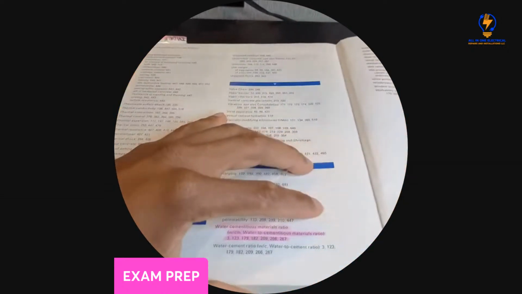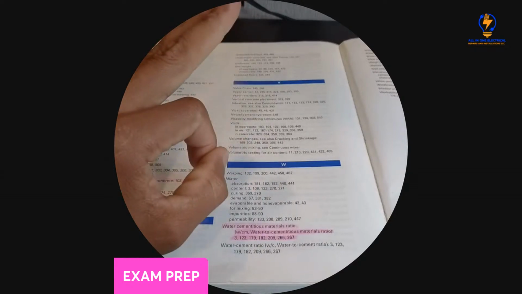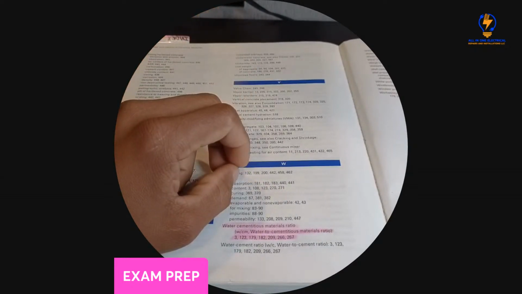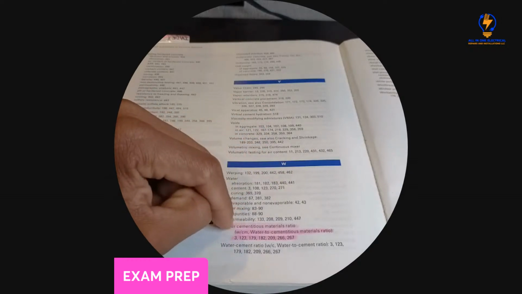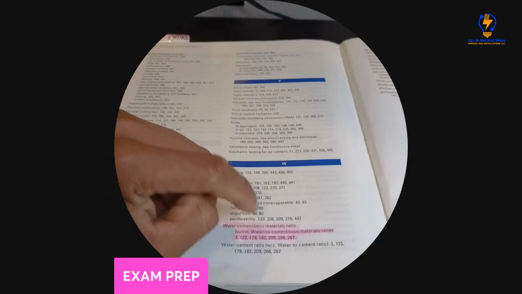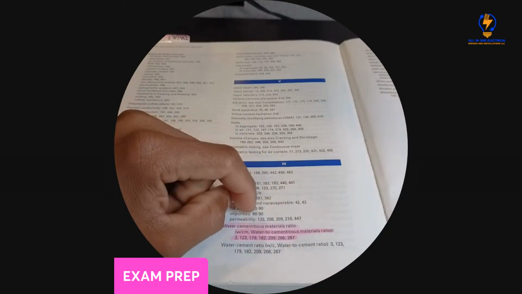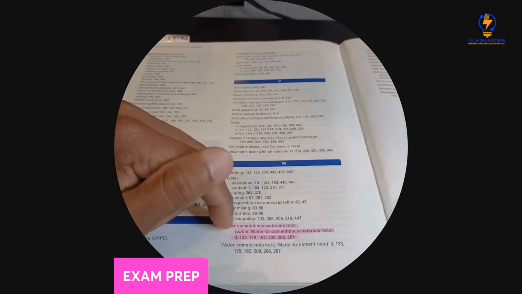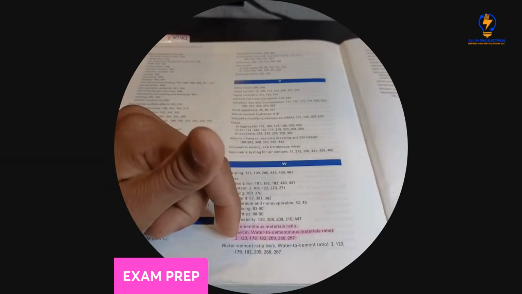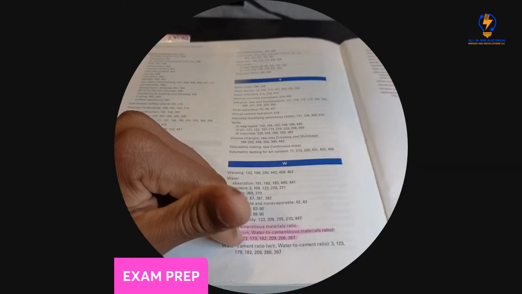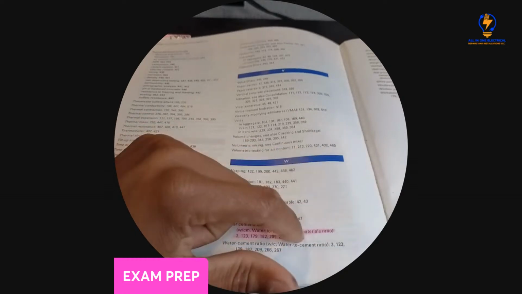And then on this page, the letter W, you're going to look up water-cementitious material ratio. Very important. This is a test question that might come. The water-cementitious ratios are on pages 3, 123, 179, 182, 209, 266, and 267.